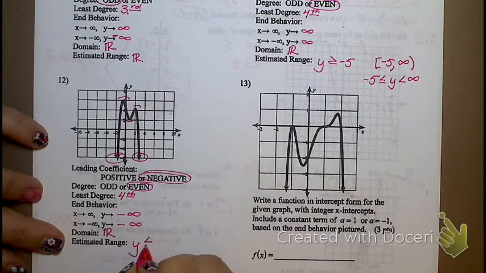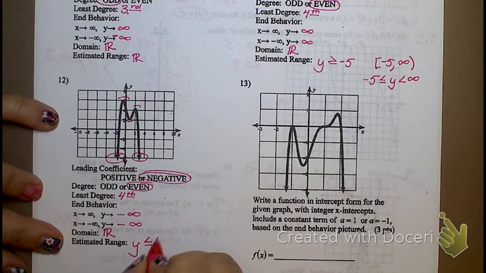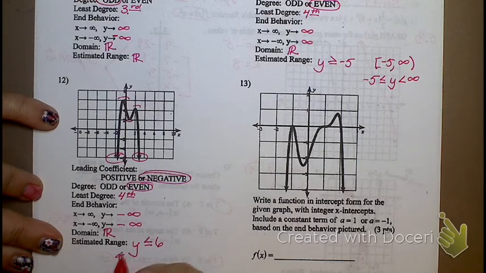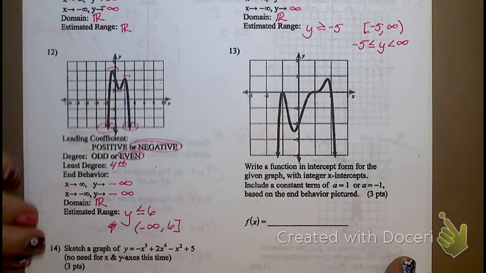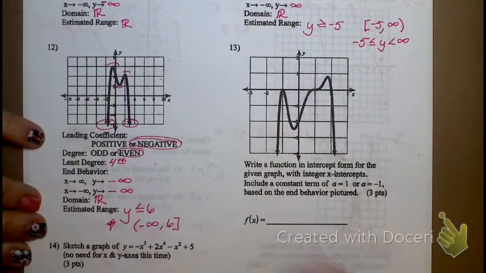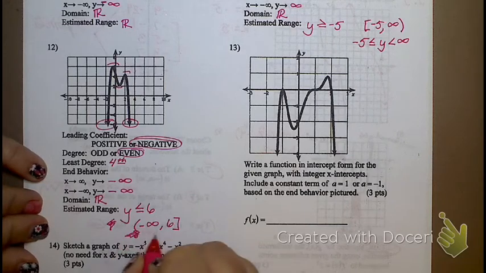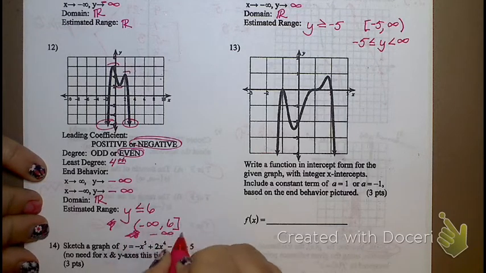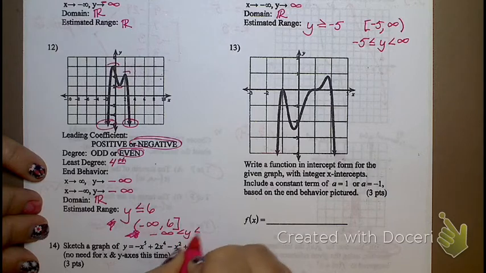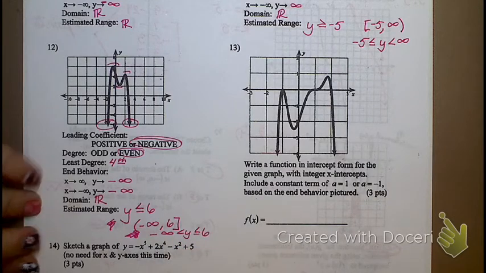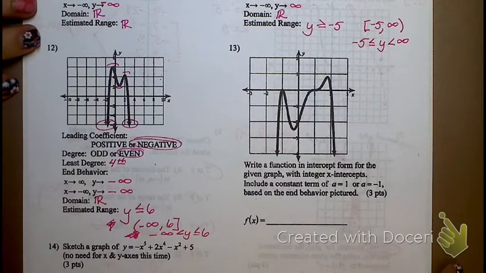What's my estimated range? Y is less than or equal to 6. Or I could write negative infinity, comma 6, and it has to be in that order with the square bracket at the 6 and the open parenthesis at the negative infinity. Or I could write negative infinity is less than y is less than or equal to 6. Okay? Questions there?